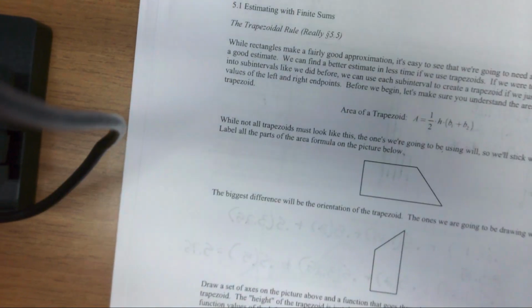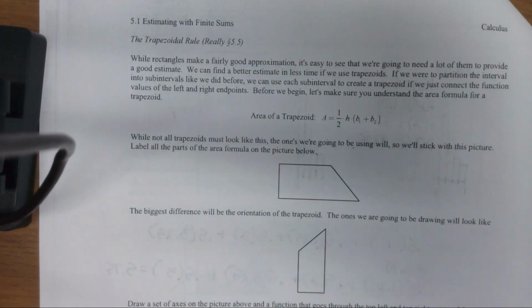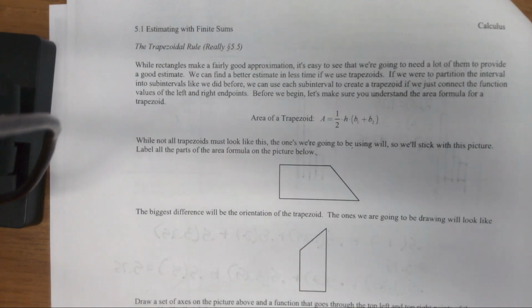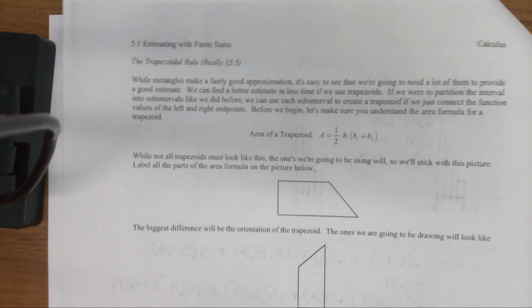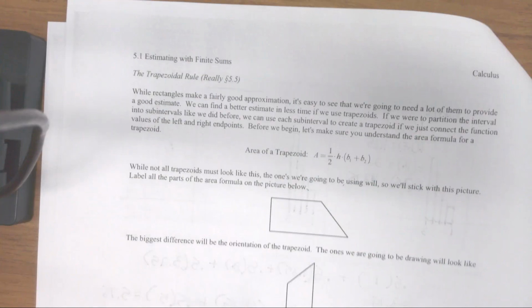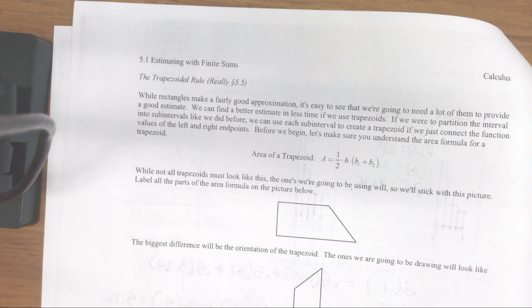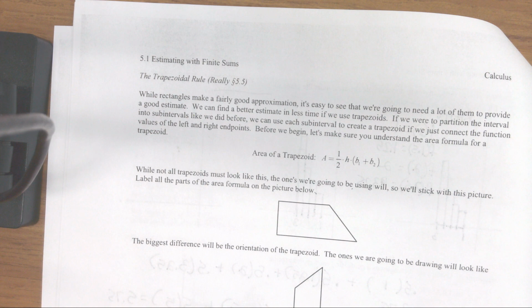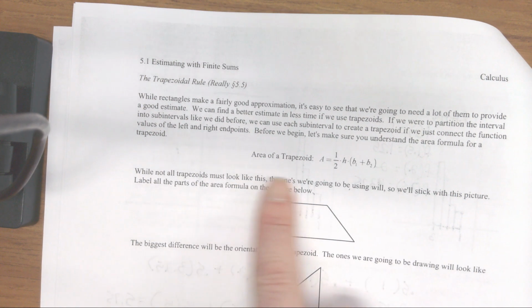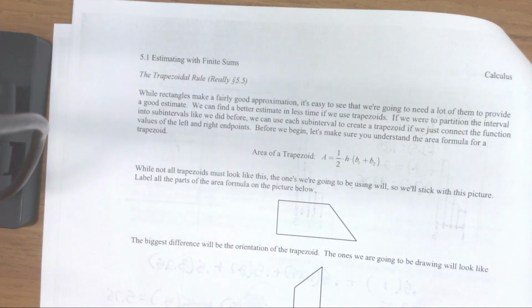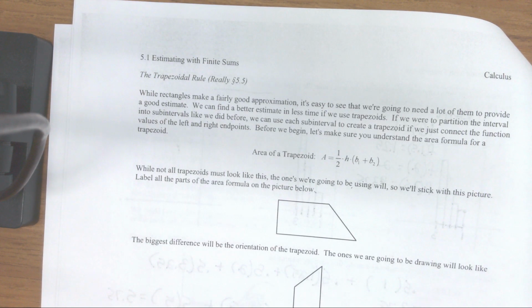Some textbooks, even our textbook, have like this formula for trapezoid rule. I don't like to memorize formulas because there's already so many things we have to memorize in calculus. I just like us to remember what the formula for a trapezoid is, and we're going to add up the trapezoids. Okay. So first of all, you may or may not remember the formula for area of a trapezoid. So here it is. Area equals 1/2 height, and then B1, B2 would be the average of the bases.